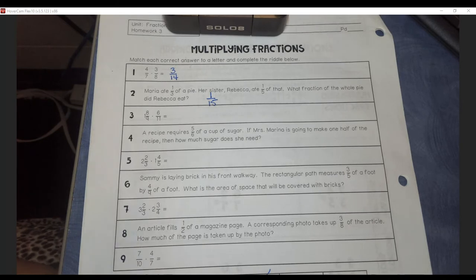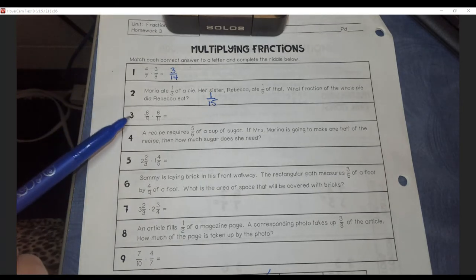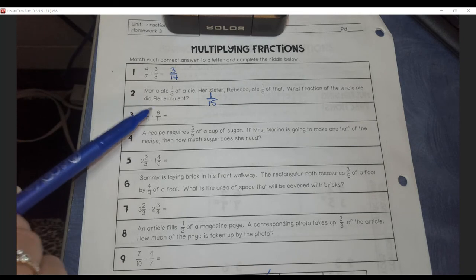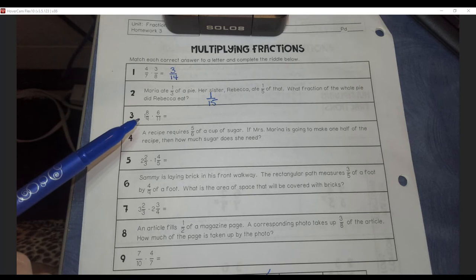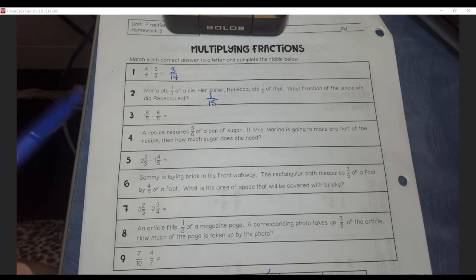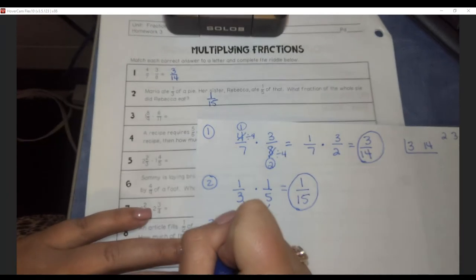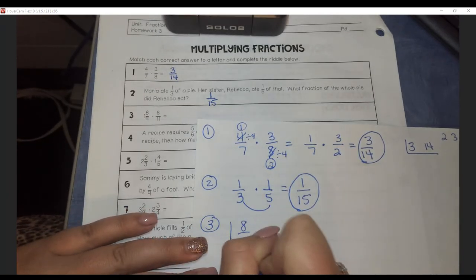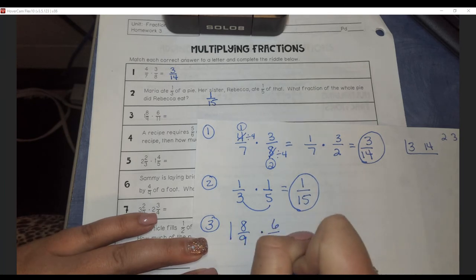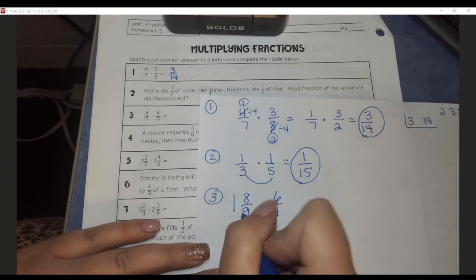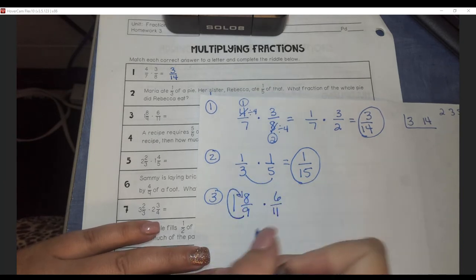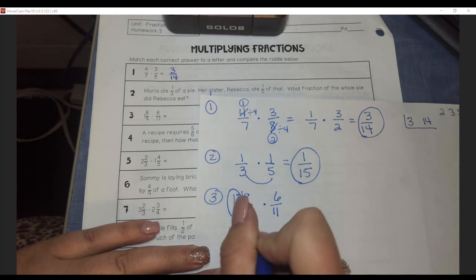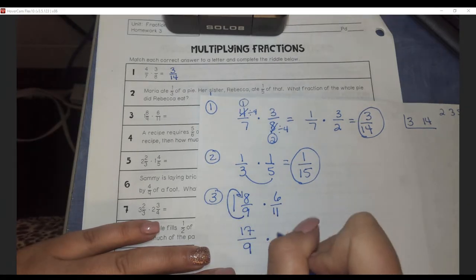All right. Number 3, we have 1 and 8/9 times 6/11. And we've talked about how fractions like fractions. So we have to change our mixed number into an improper fraction. And we do that by going around the world. So I'm going to rewrite so I have more room. So I have 1 and 8/9 times 6/11. I'm going to go around the world, meaning I'm going to multiply 9 times 1, which is 9, plus 8, which gives me 17, keep my denominator. And then I have 6/11.